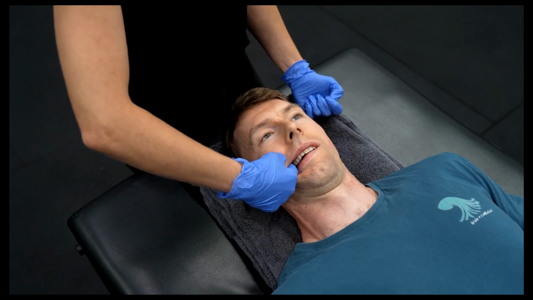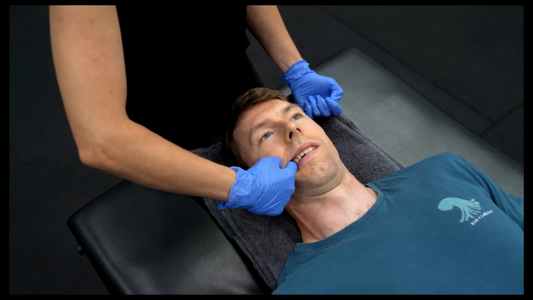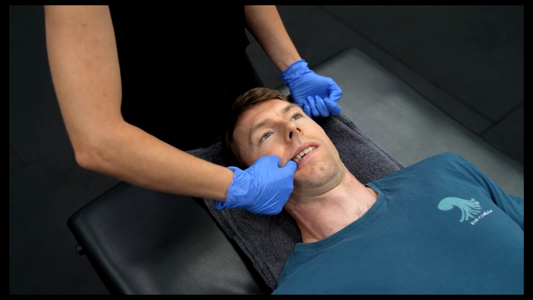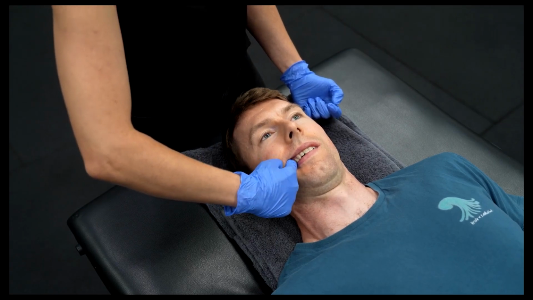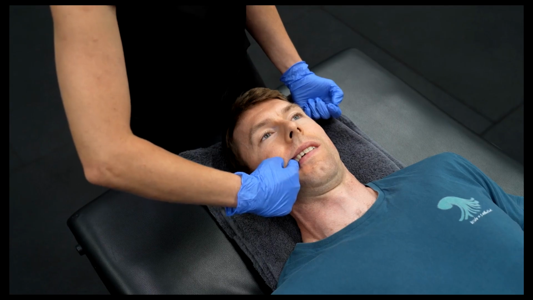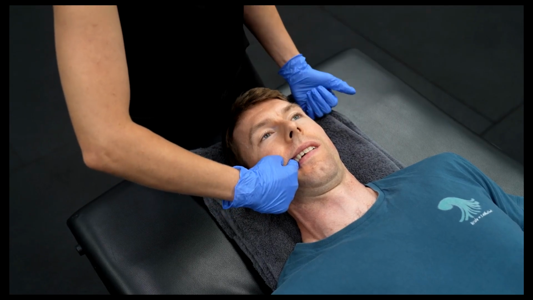So it can be a pretty tender area. We just need to make sure that we're not pushing too hard. Make sure that you're pushing with the pad of your finger and not your fingernail. And then I'm just going to be getting an idea of any pain or discomfort, particularly if it's familiar in that position.